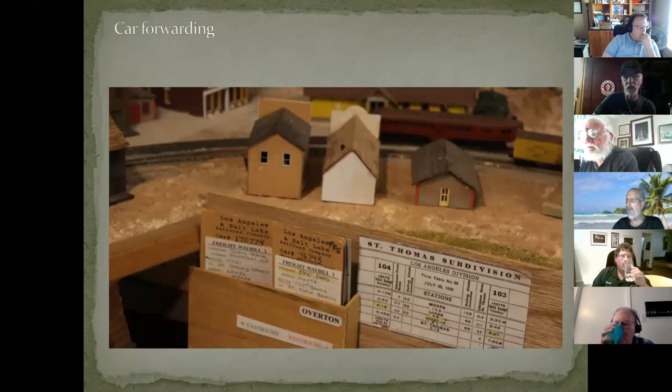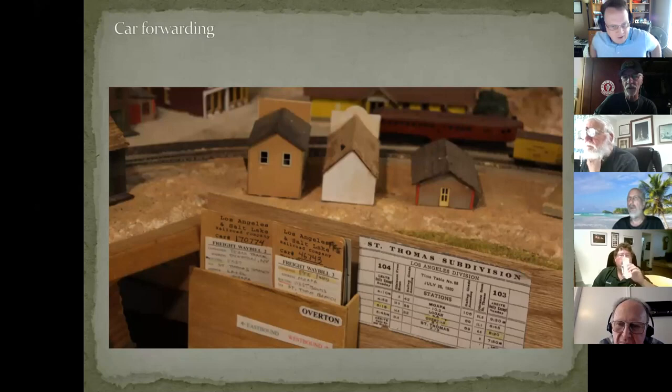And this is an example of one of the stations along the branch. It says St. Thomas subdivision. This was lifted directly from an ETT. And it does show that there was a first-class train that ran in both directions each day that came up the branch from St. Thomas to Moapa and then returned in the evening.